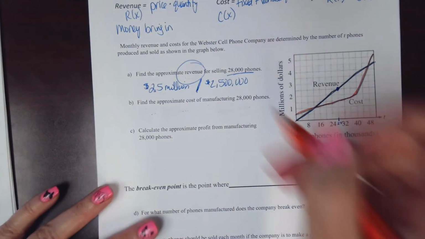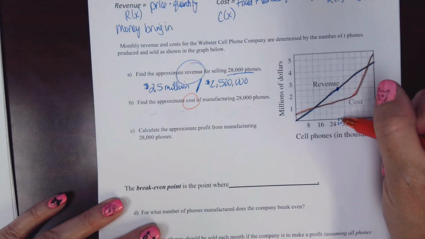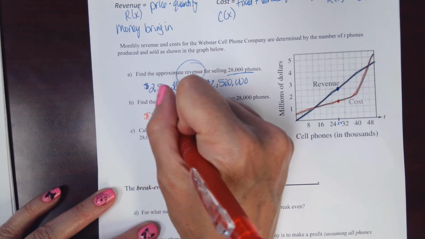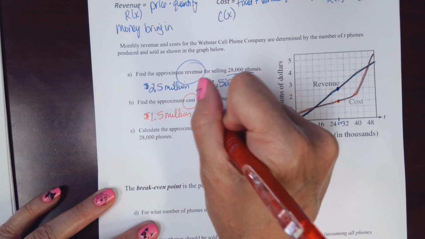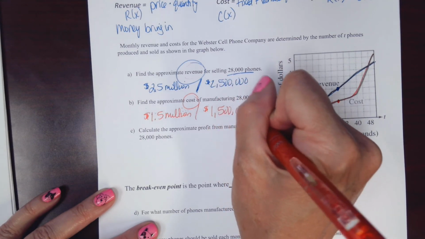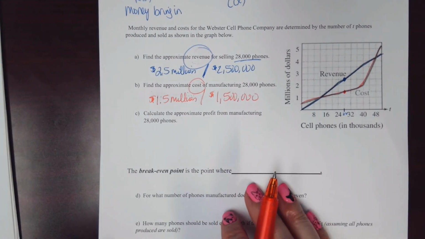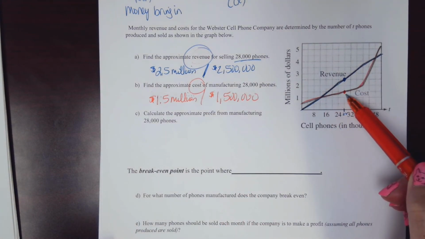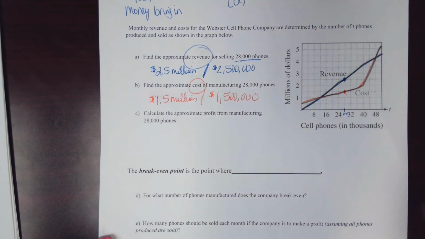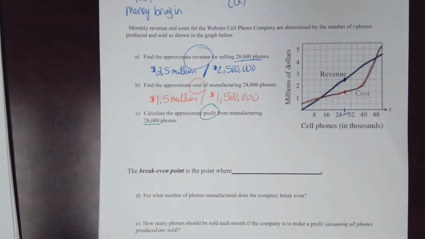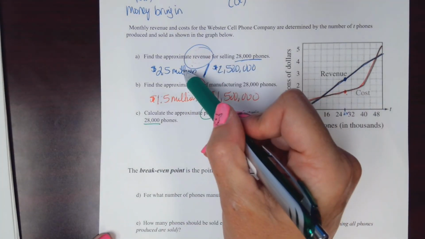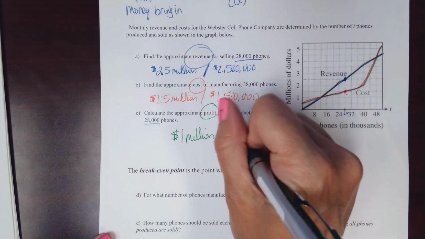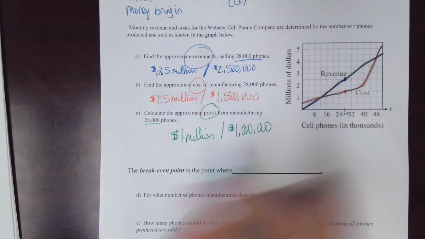Now we're going to look at cost. Approximate cost for selling that many phones is right here, and that's $1.5 million. So $1.5 million, which could also be written as $1,500,000. Same thing. Now the profit is the difference. My revenues are higher than my costs, so I did have some profit. What would be the profit from manufacturing and selling 28,000 phones? What's the difference between my revenues and my cost? And that difference is $1 million. Also $1 million. Write it either way.